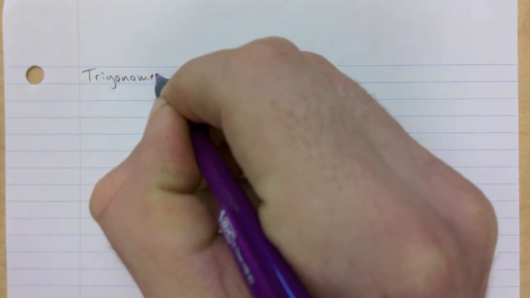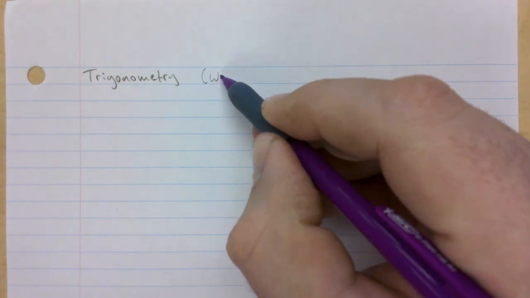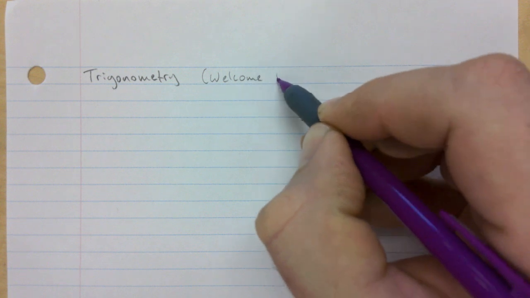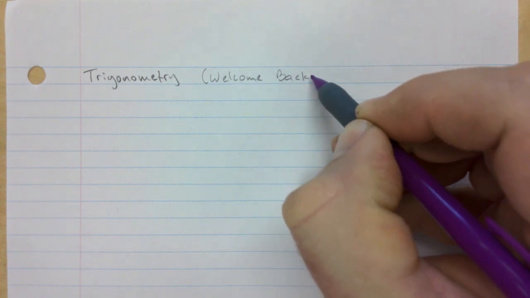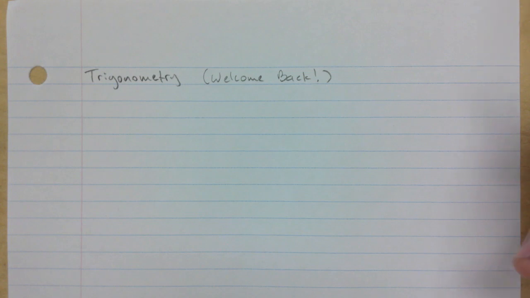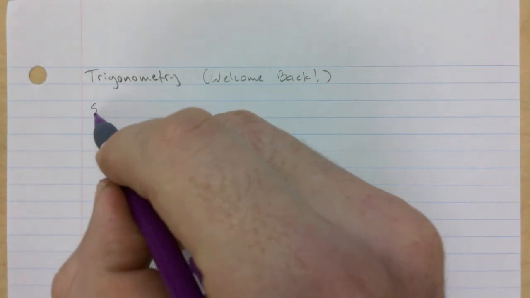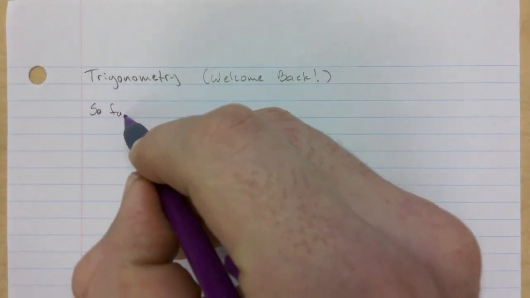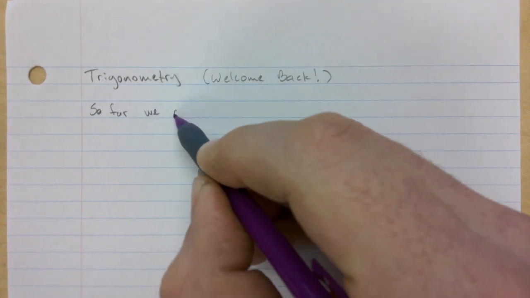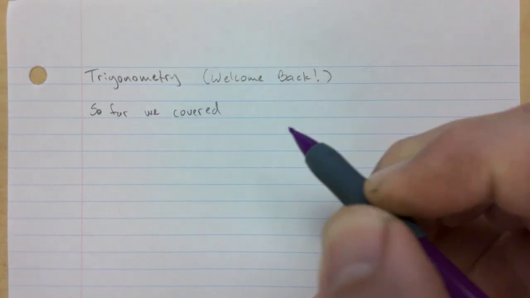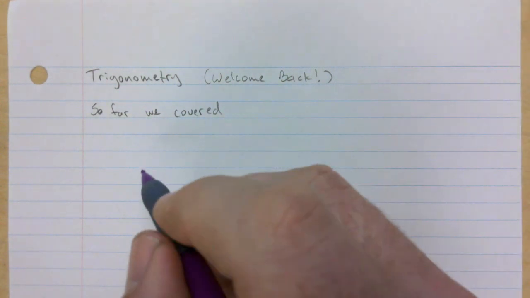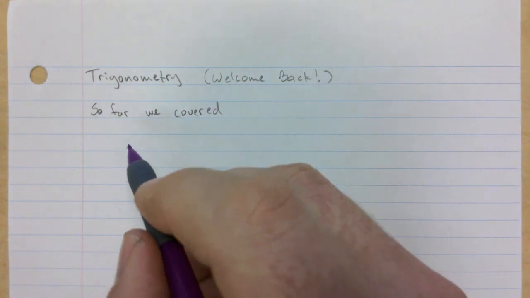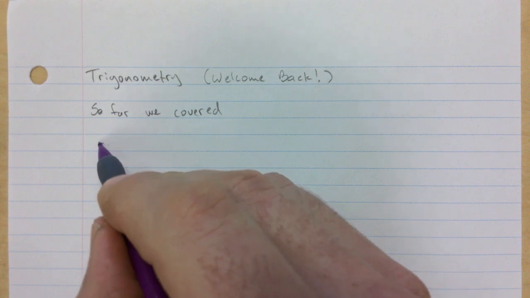So there it is. Trigonometry is kind of like a welcome back. Okay, so far we covered the following. Okay, so we talked about the Pythagorean theorem.